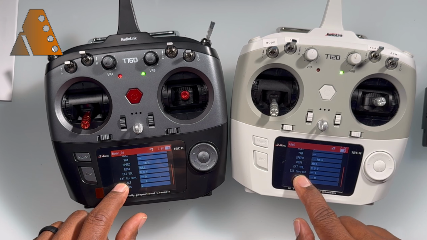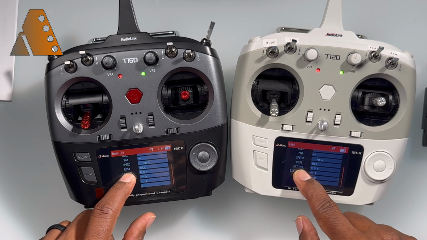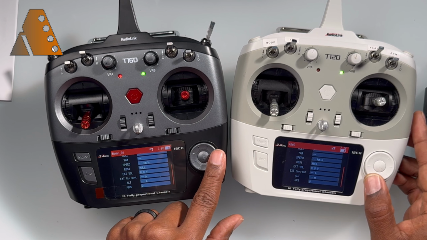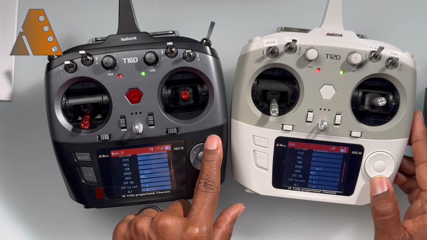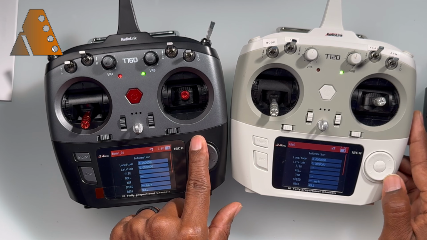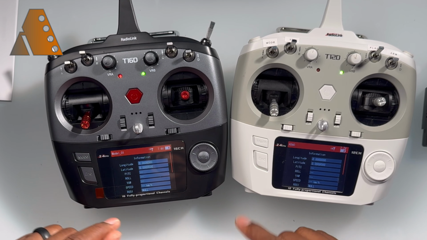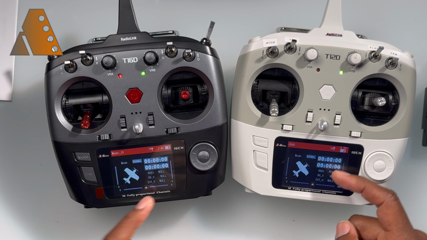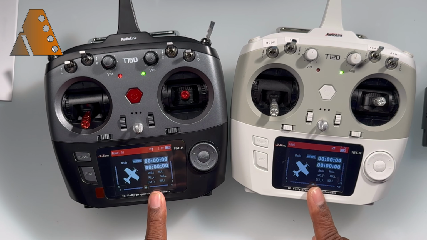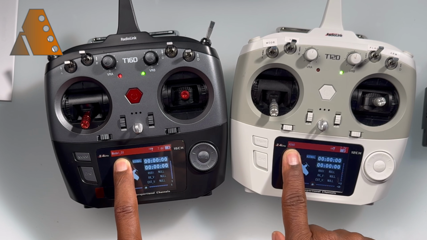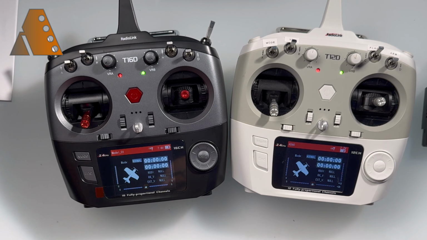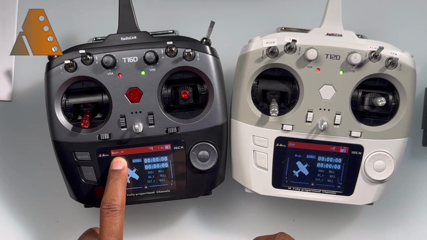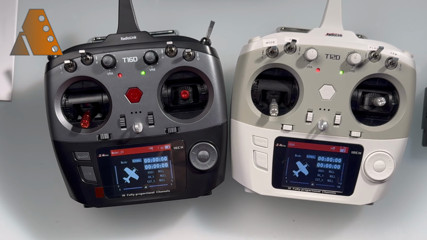GPS, alt, external current, external volume, RSSI, speed, yaw, roll, pitch, latitude, longitude, and so the information screen basically has the exact same thing on it. Hit end again, and it takes you back to your main screen, which gives you a bunch of information, and that information seems to be the same between the two. At the top, you notice this says Model 1, this says A560. It's because this Model 1 is actually already paired with the receiver that it comes with. And you can go in and change the model name. I've actually already changed the model name.